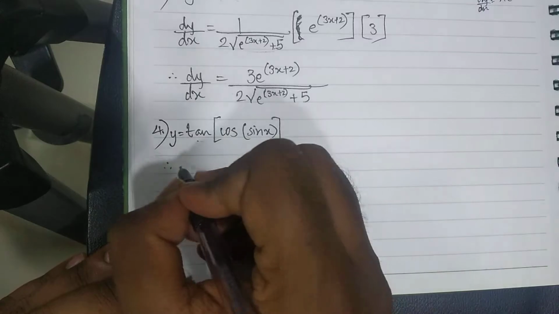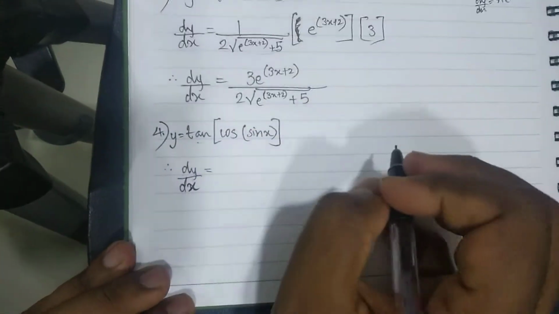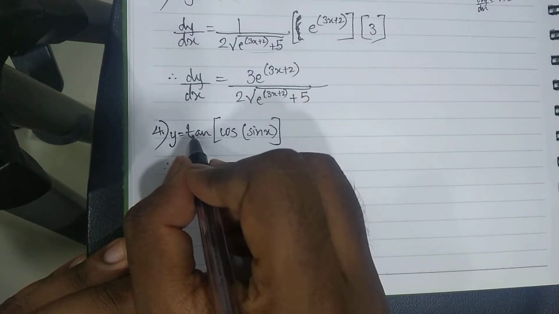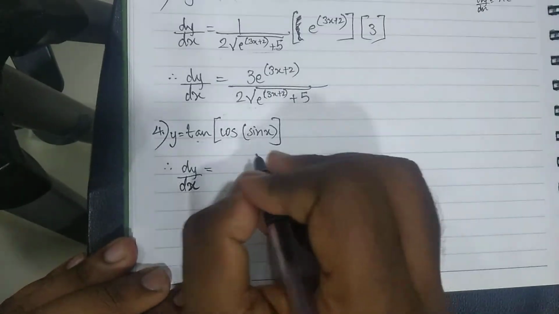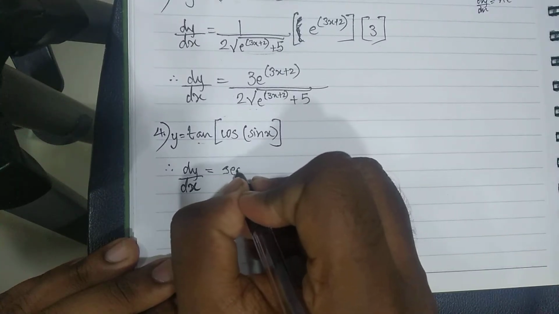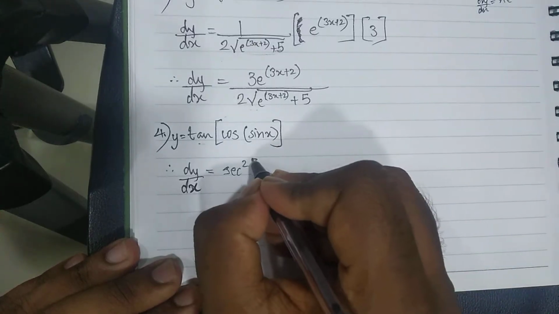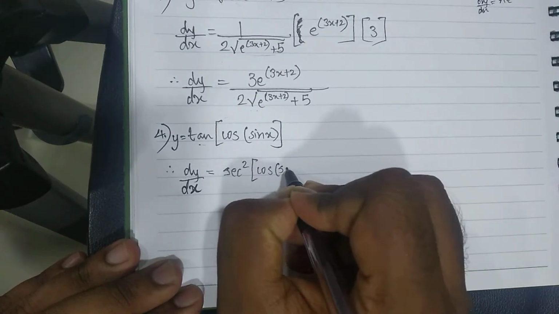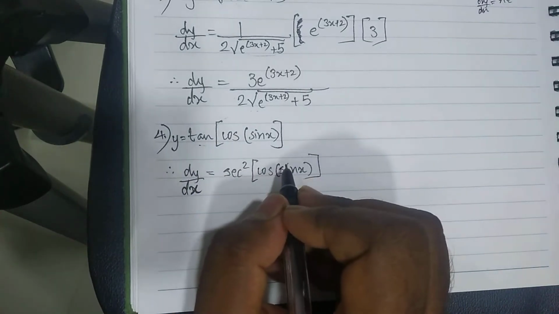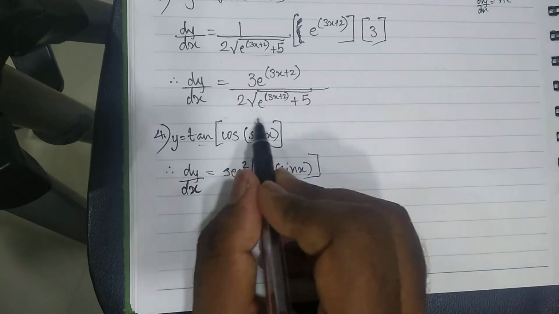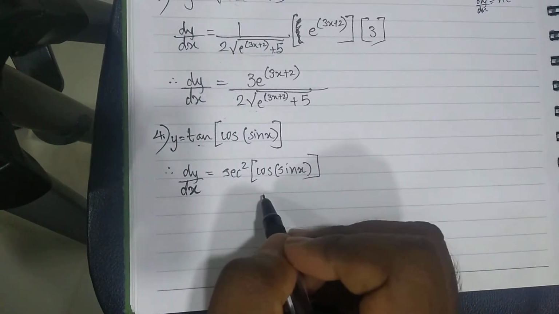So therefore, differentiating y with respect to x, please write that statement. I'm not writing it just to save time. So derivative of tan x is sec square x, correct? So it is going to be sec square, and for us x is this entire bracket, so it is going to be cos sin x. Remember, derivative of tan x is sec square x, but here we have tan of this square bracket, so derivative of that is going to be sec square of the square bracket.